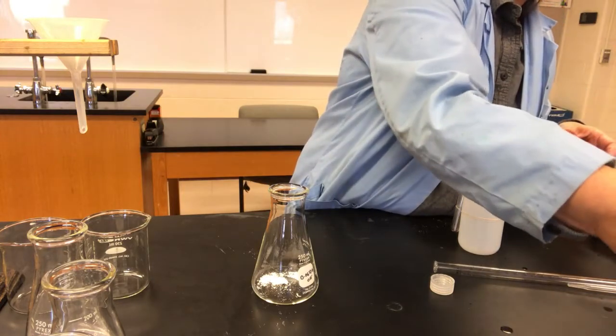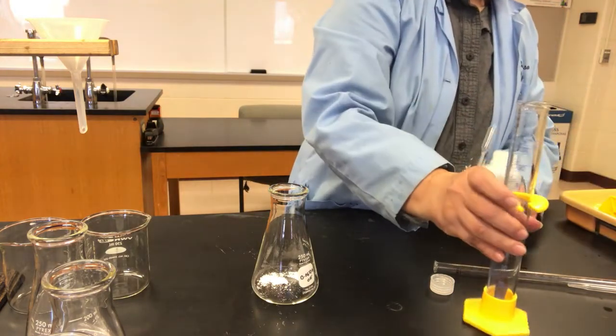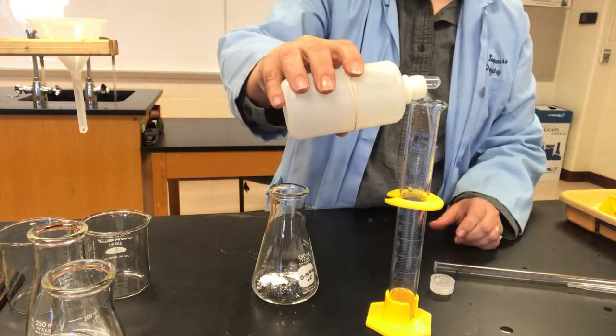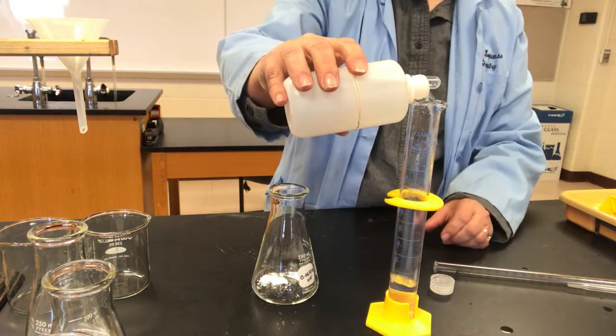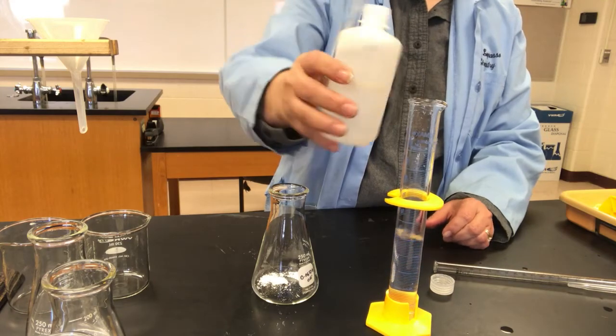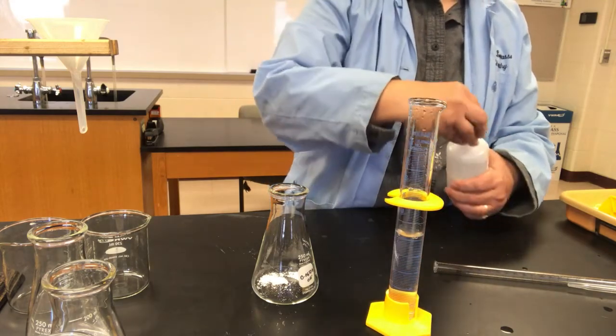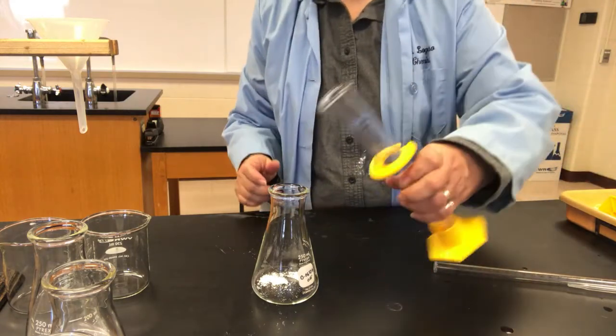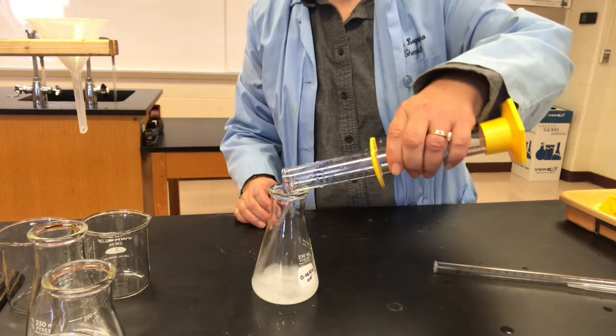Again, to be a little bit more exact, we should have a dry graduated cylinder each time. It's not quite dry, there are little droplets of water, so the solutions will be slightly less concentrated than what's indicated on the bottles. That's all right for what we're trying to achieve.